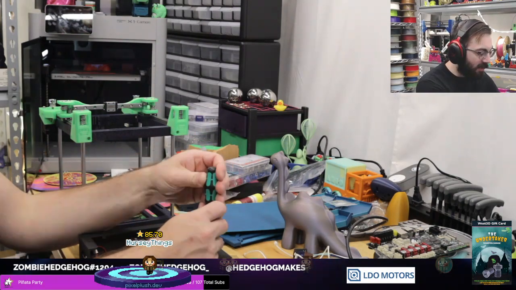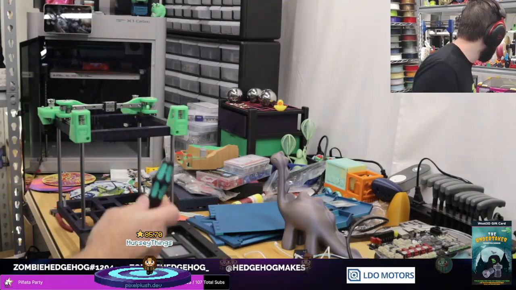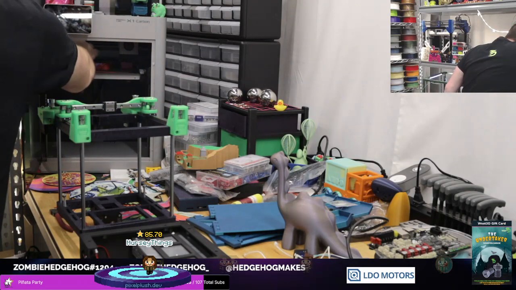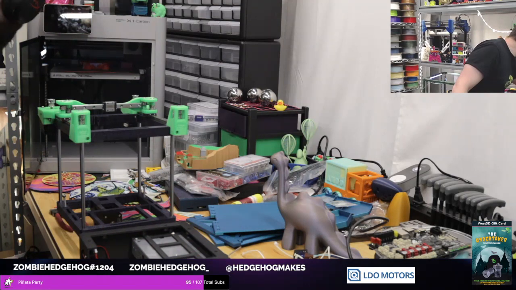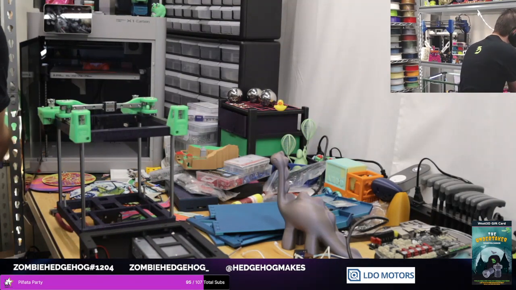The QMP just prints. This thing right here. My bucket. Issue number 1 for the Bambu. Goddamn bucket.